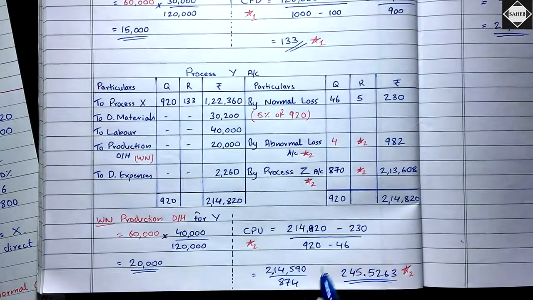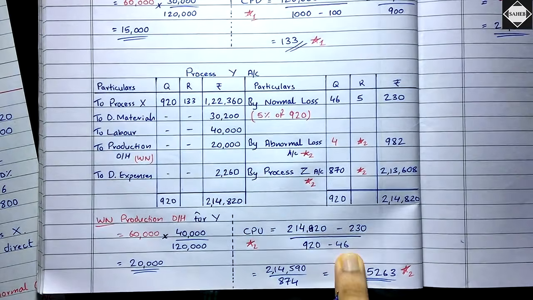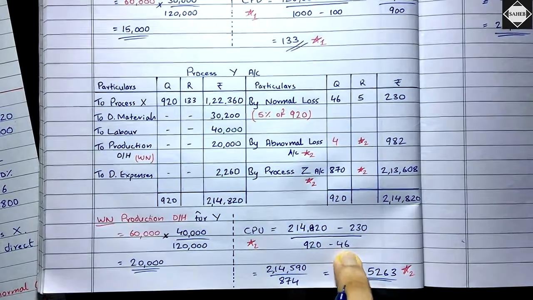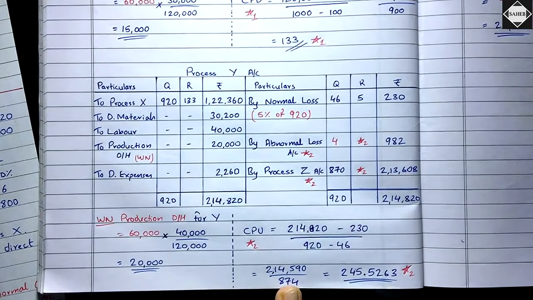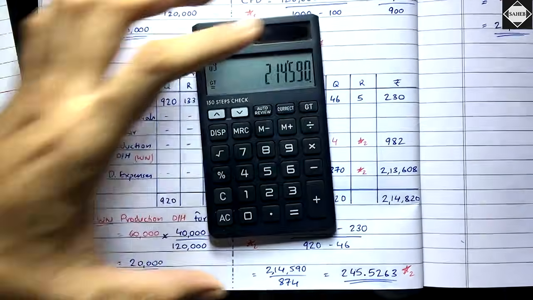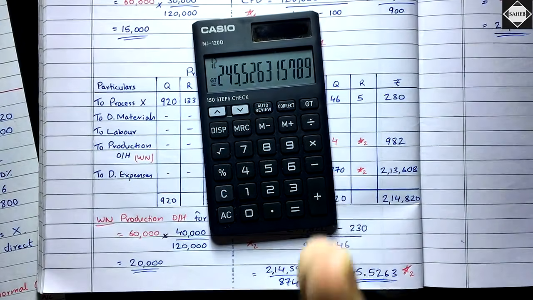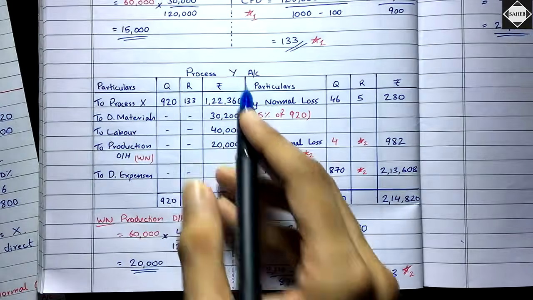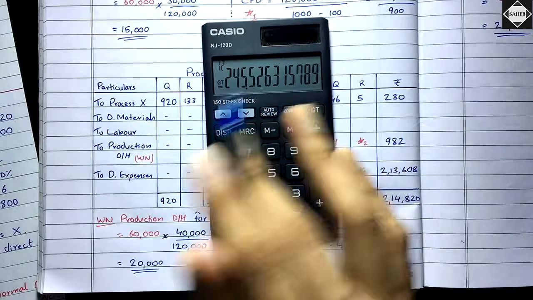2,14,590 divided by what? 920, the input quantity, minus what? The normal loss quantity, that's 46. The input quantity minus the normal loss quantity is equal to 874. So divide by 874, that's equal to your star 2, your cost per unit of process Y, that is equal to 245.5263. We'll take 4 decimals to be accurate.